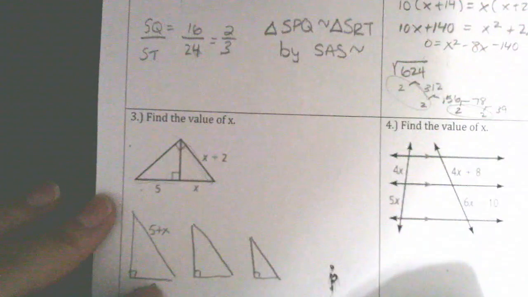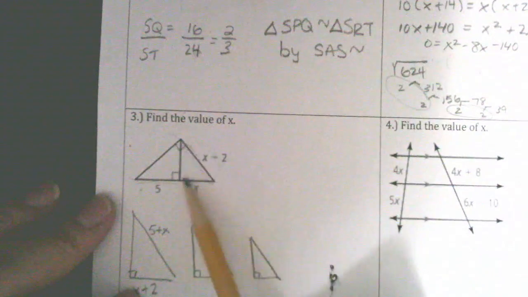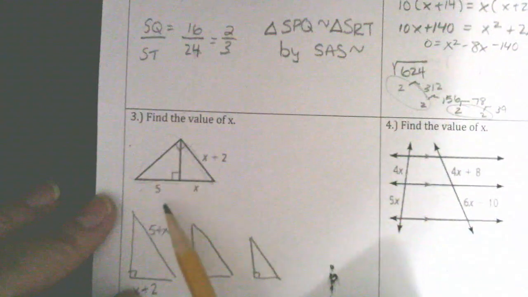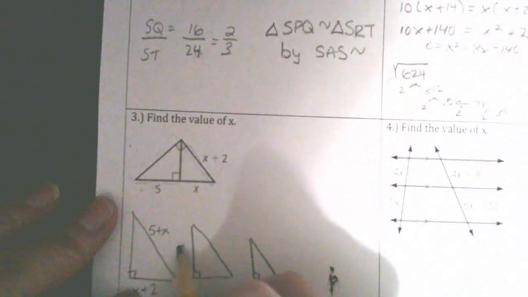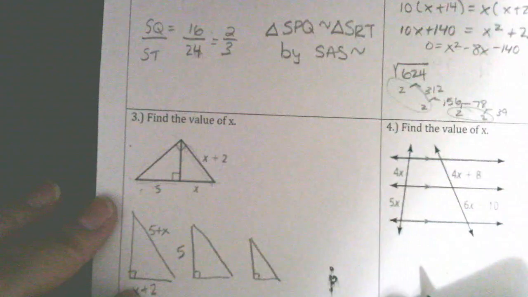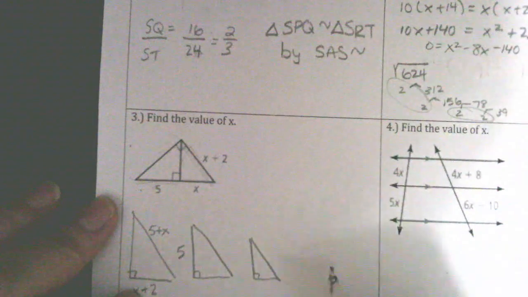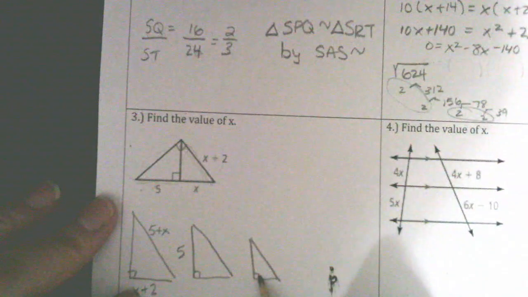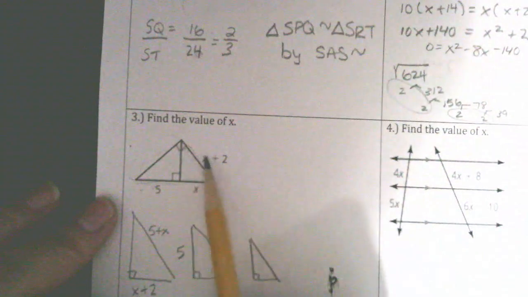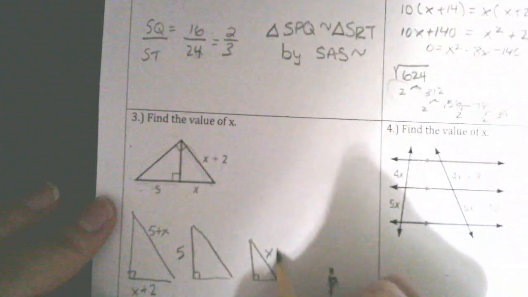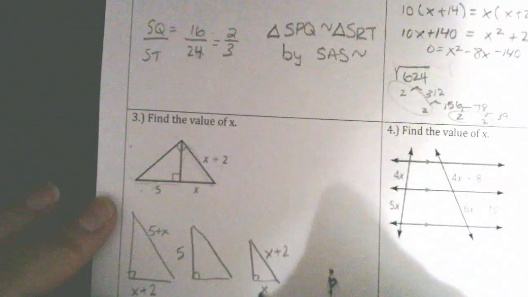Looking at the little triangle, or the medium-sized triangle, it looks like we only know this longer leg. And then the smaller triangle, we have this hypotenuse here, and then the shorter leg.